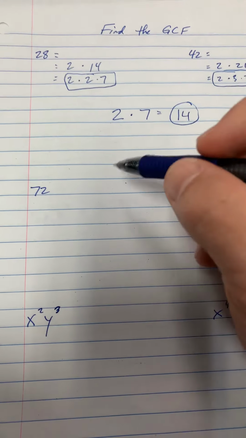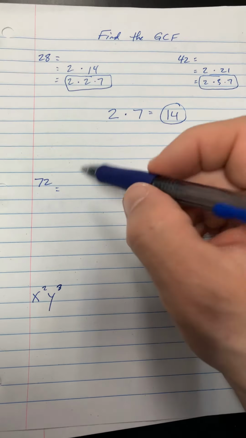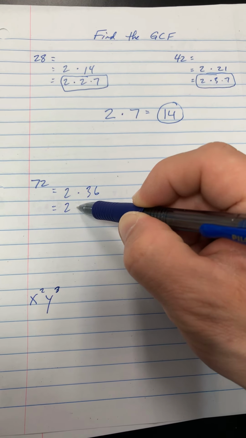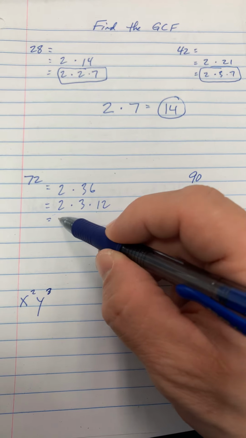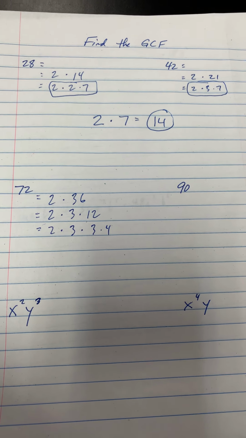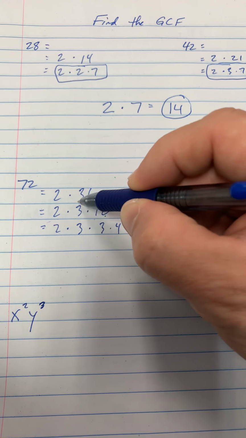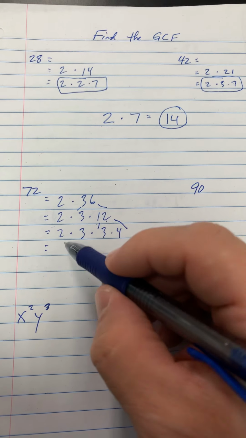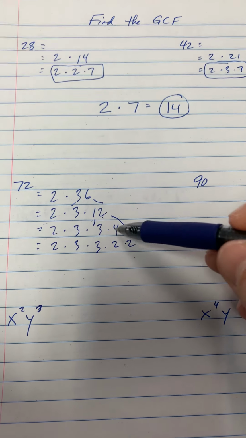Okay, let's try it with these here. 72 can be broken down to 2 times 36. Then 36 can be further broken down to 3 times 12, because 3 times 12 is 36. Then we took 12 and broke it down into 3 times 4, and then we can further break down the 4, so it'd be 2 times 3 times 3 times 2 times 2. We're just breaking down everything that we can.